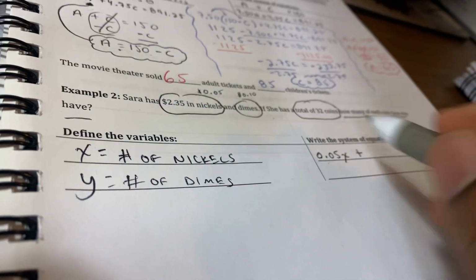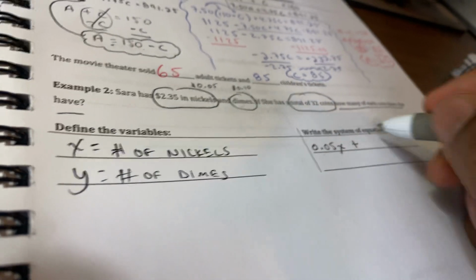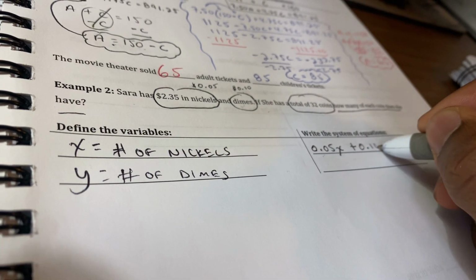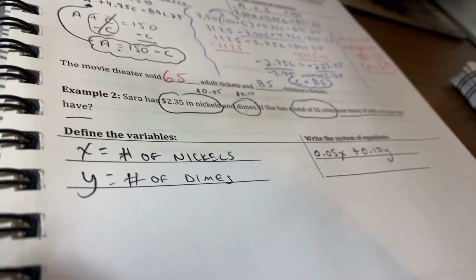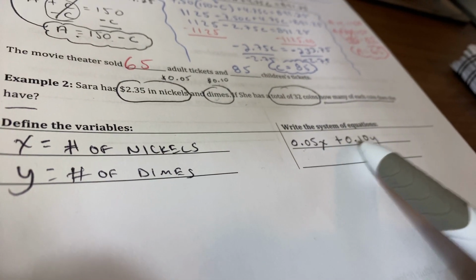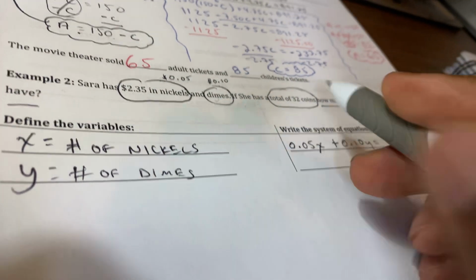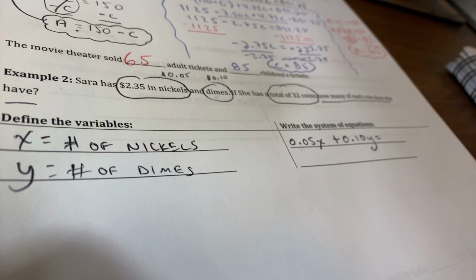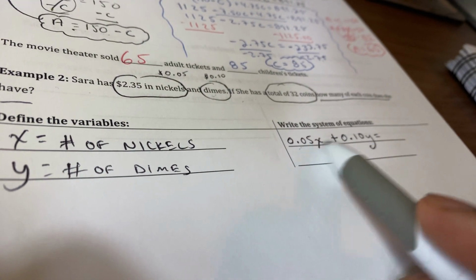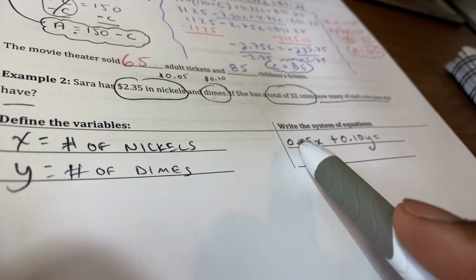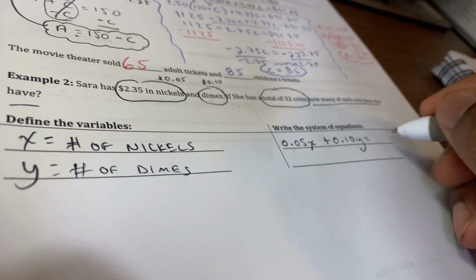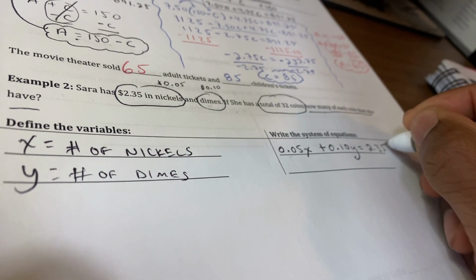We're talking about money right now. How are you going to write this in dimes? You're going to write 0.10y. If you're using D, that's fine too. 10 cents per dime is going to give me a total of... No, this is not talking about the number of nickels and dimes. It's talking about the money, right? That's why we're multiplying money here. It's actually going to be $2.35.